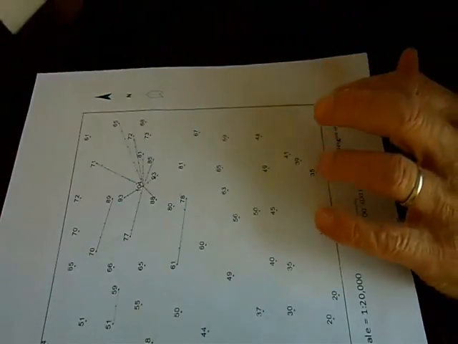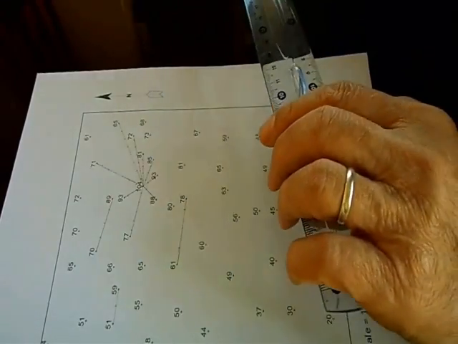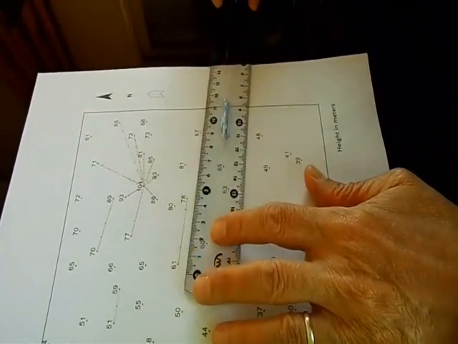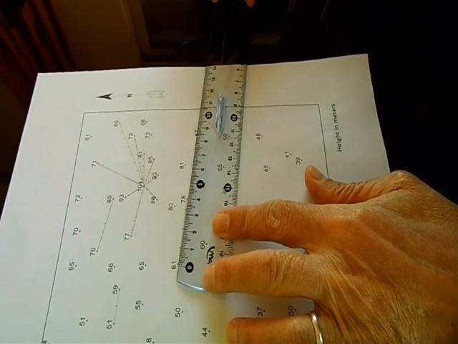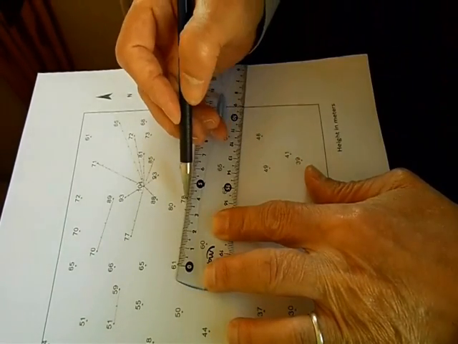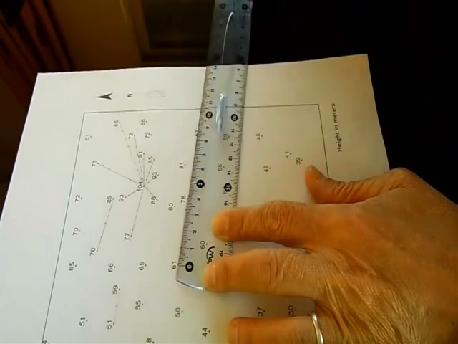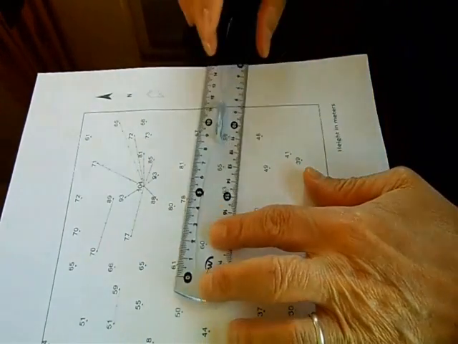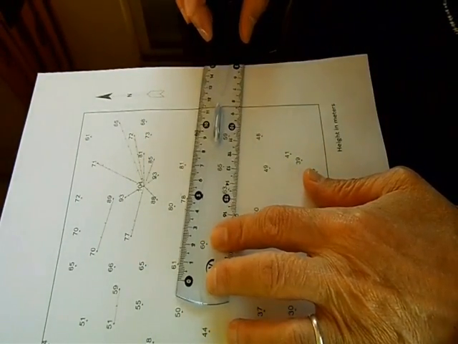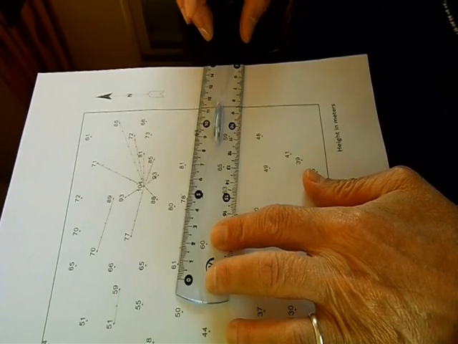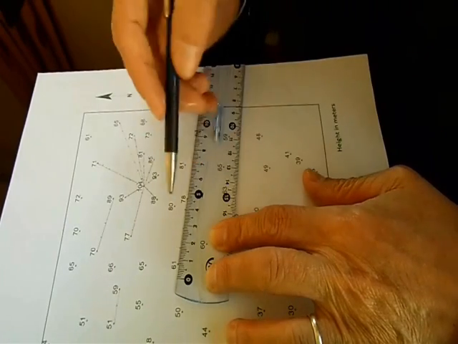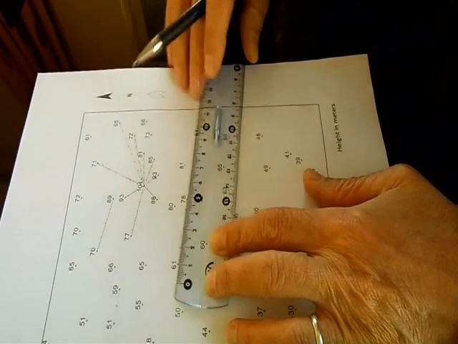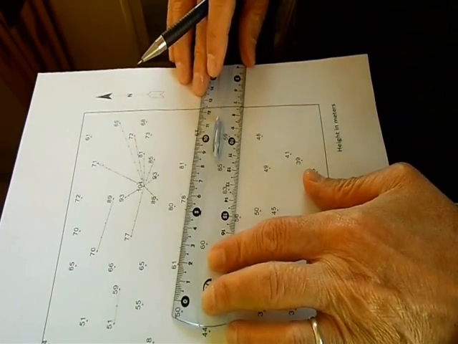So I start with the 6.9, and then I got 11.5, then another 11.5.